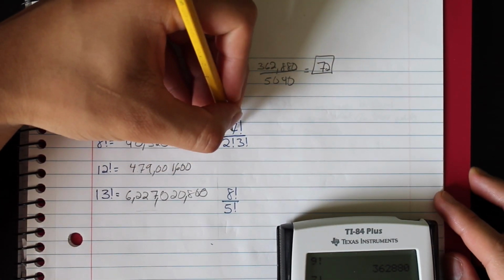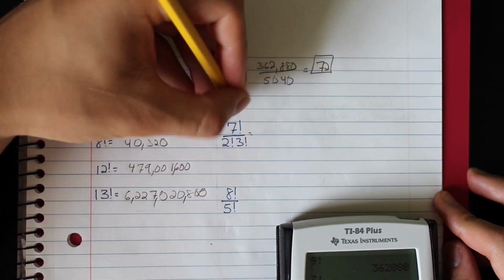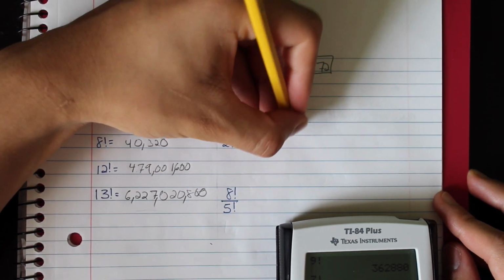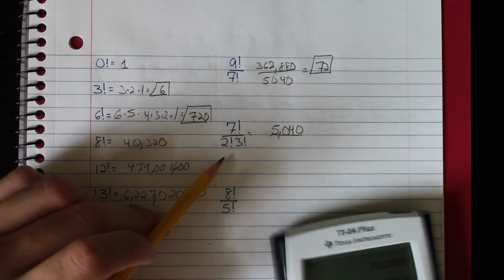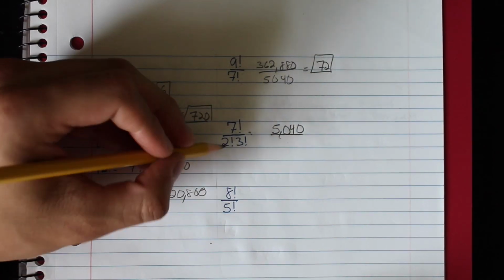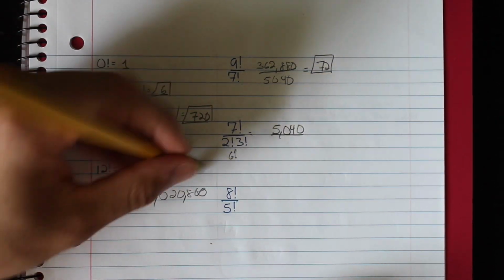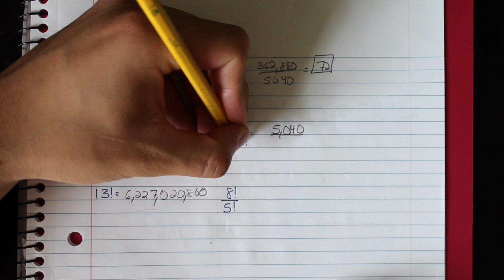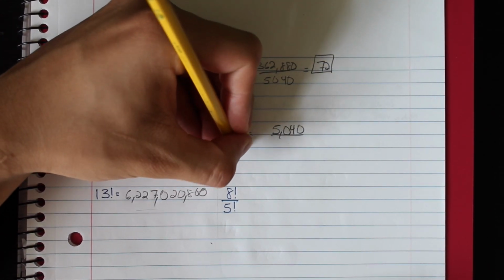Now let's move on to the next one. That's asking for 7 factorial over 2 factorial times 3 factorial. We already know what 7 factorial is, so I'm just going to put it here, over that. Now what some people might accidentally do is multiply these two and then do 6 factorial, but that's going to be incorrect. What you want to do is do them individually like this. 2 factorial is 2 times 1, that's going to equal 2.